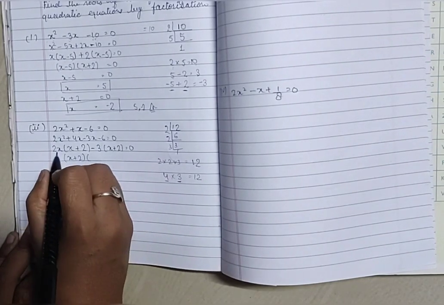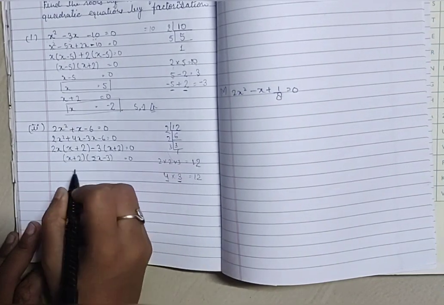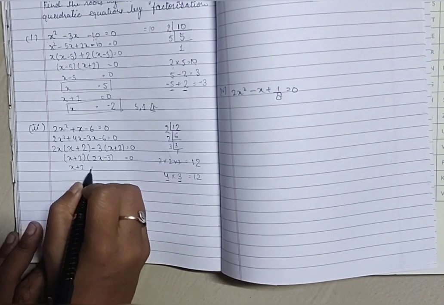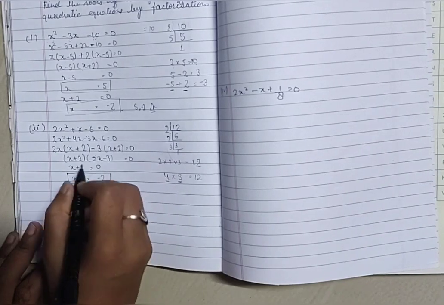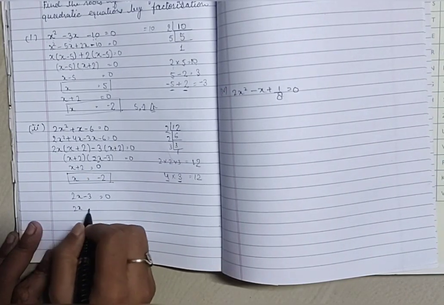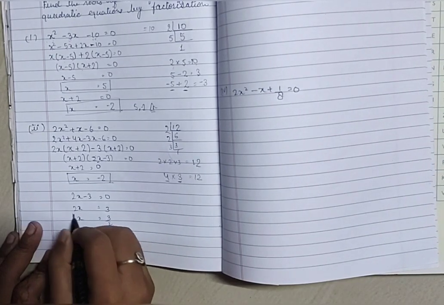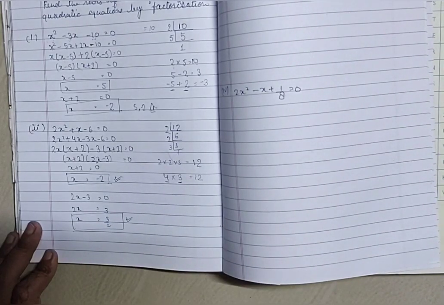The terms remaining are 2x minus 3. So 2x minus 3 is equal to 0. Again we will take the terms one by one. x plus 2 is equal to 0, so here you can say x is equal to minus 2, right? And this one, 2x minus 3 is equal to 0, so 2x is equal to plus 3, and x is equal to 3 upon 2. So these are the two factors of this equation: minus 2 and plus 3 by 2.